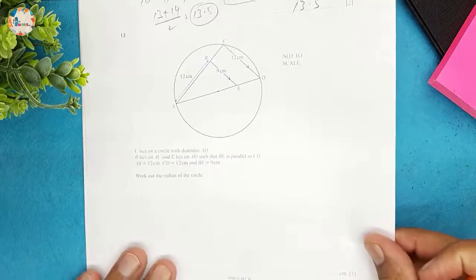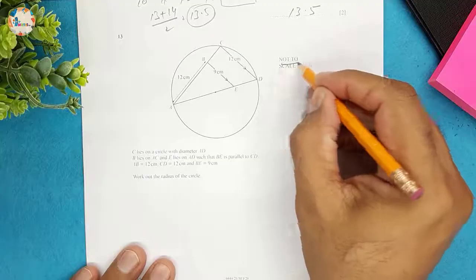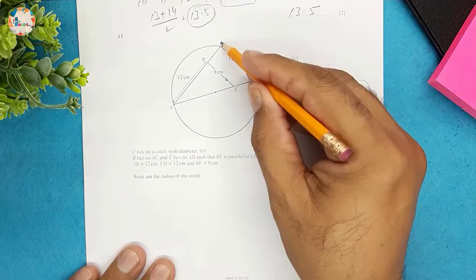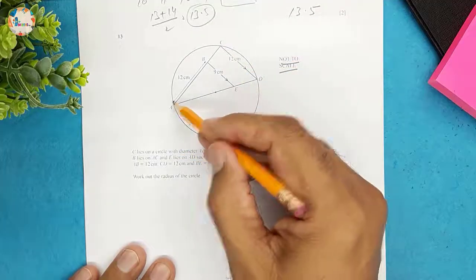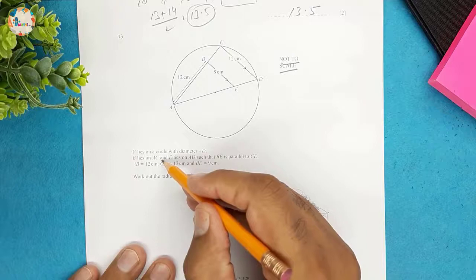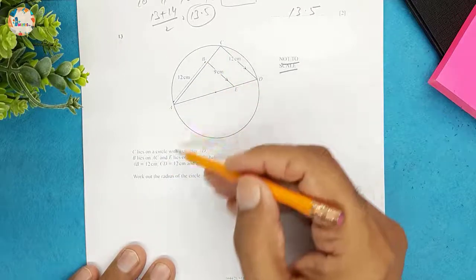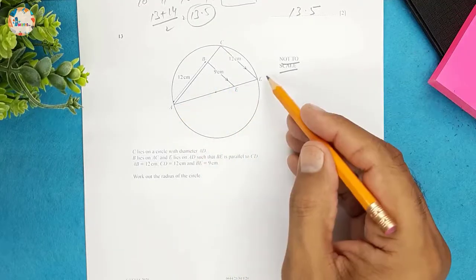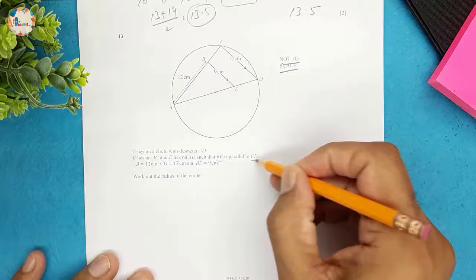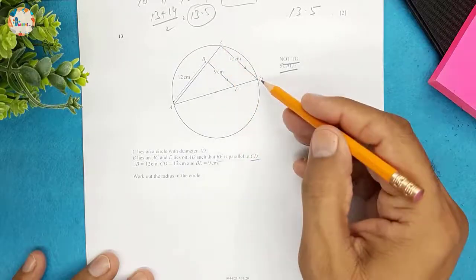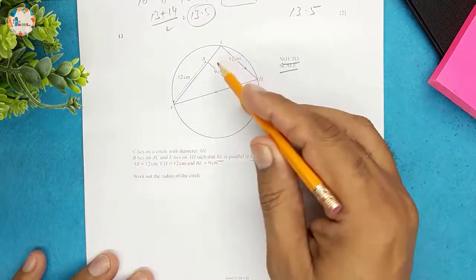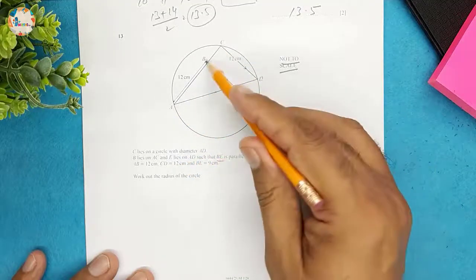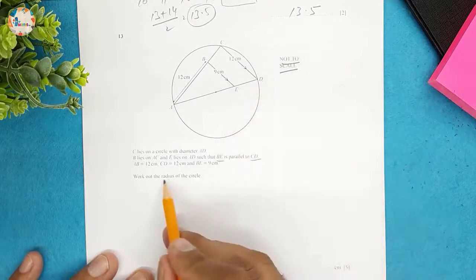Question number 13. This diagram is provided, which is not to scale. C lies on the circle, C is on the circle with diameter AD. B lies on AC, and E lies on AD, such that BE is parallel to CD. AB is equal to 12, CD is also equal to 12, and BE is equal to 9 centimeters. Work out the radius of the circle.